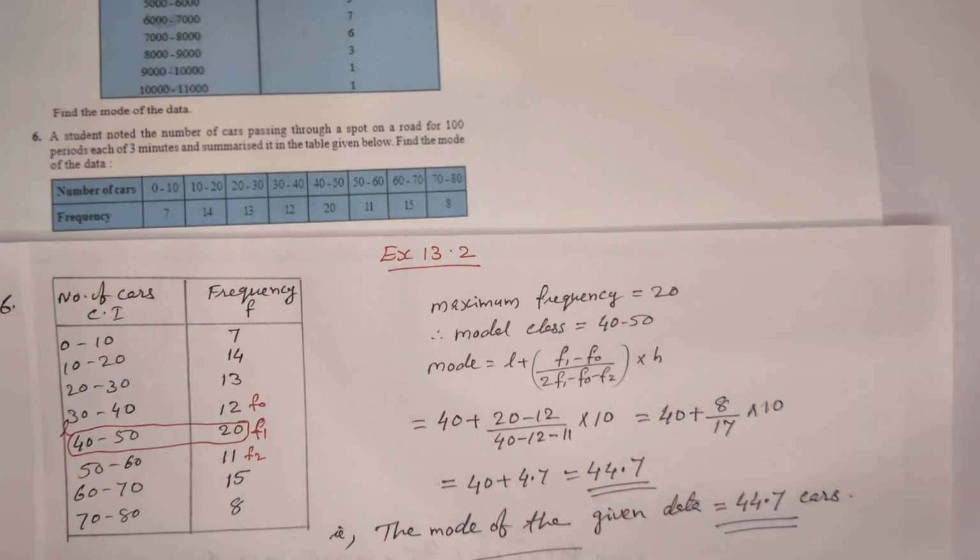So we can write the mode of the given data is equal to 44.7 cars.